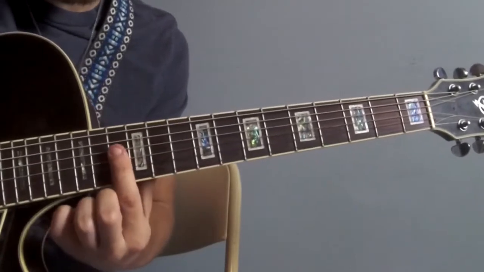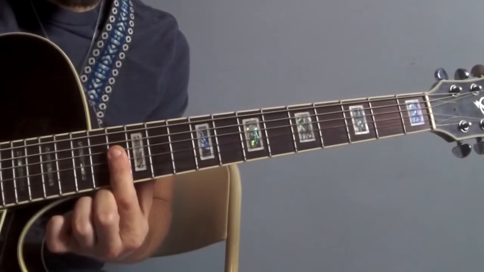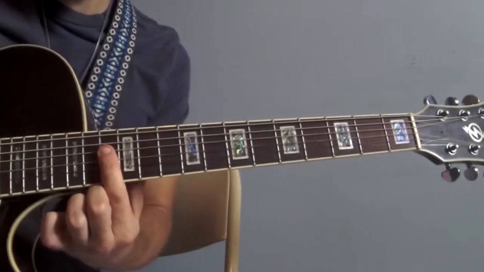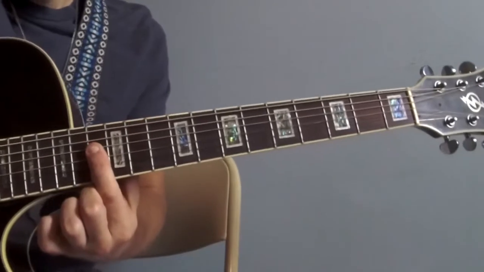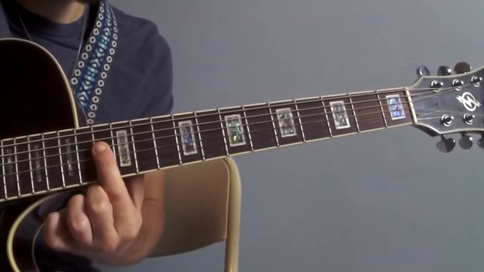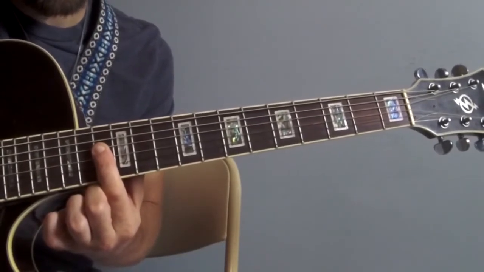So it looks like an F minor 7 chord, but I'm looking at the root here. From here, I need to go to an A minor 7.